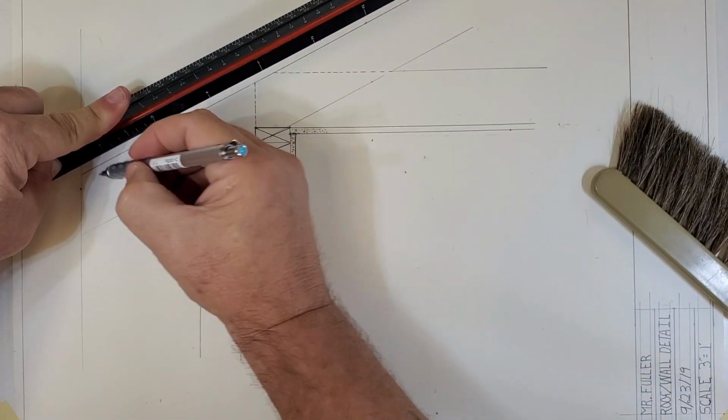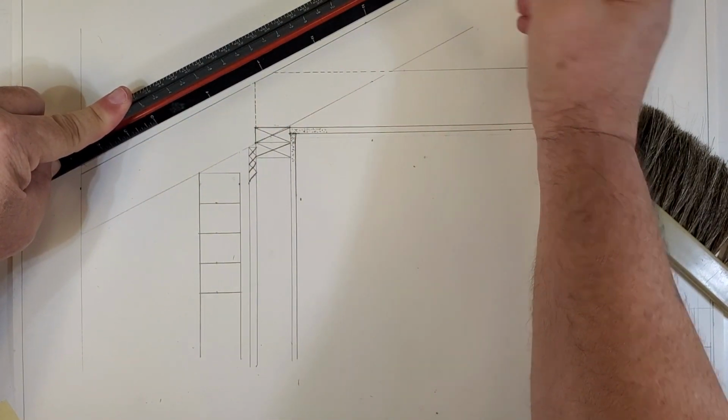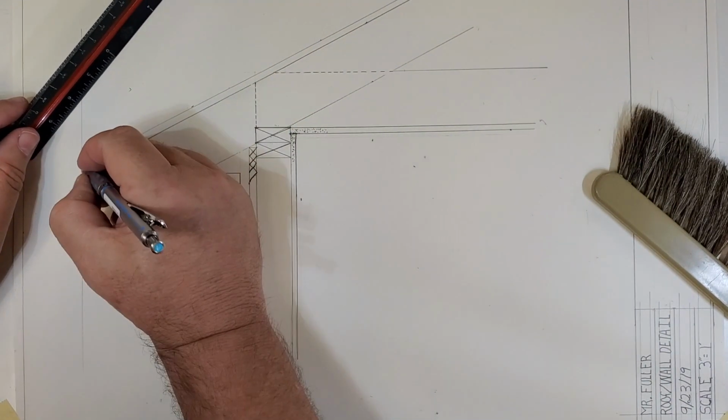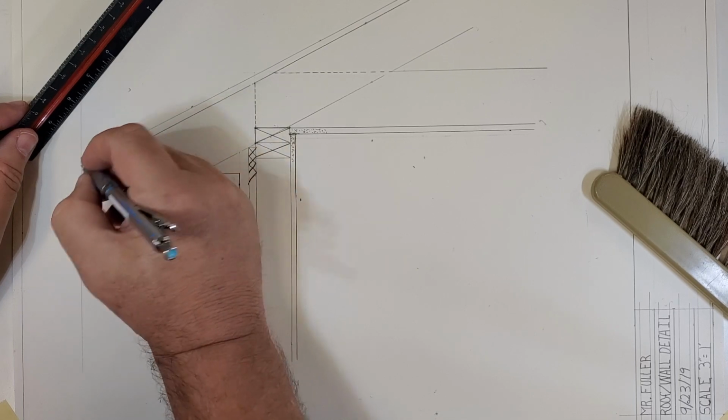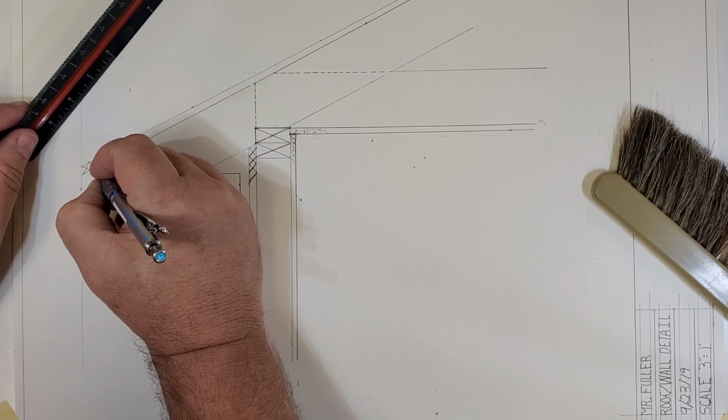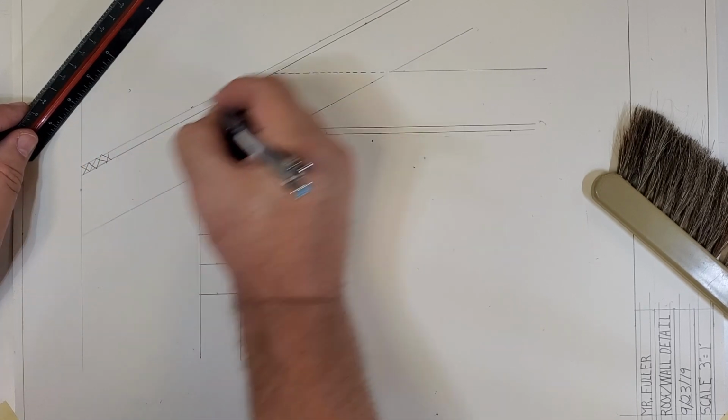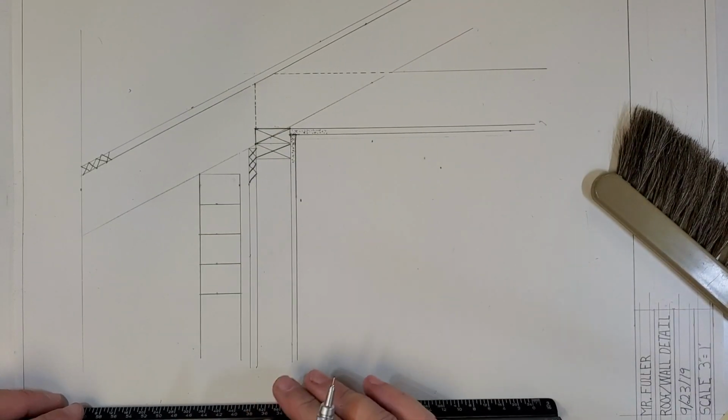Just line those 2 dots up and then draw your plywood. Again, you'll want to X all this out as well to represent your plywood. We'll continue doing that all the way up to the top.